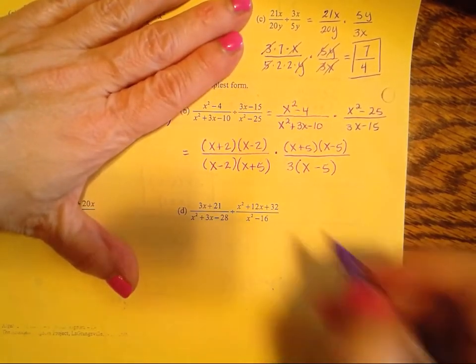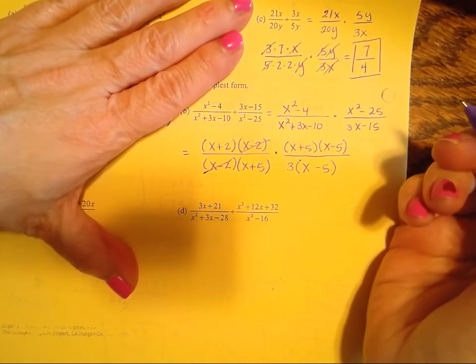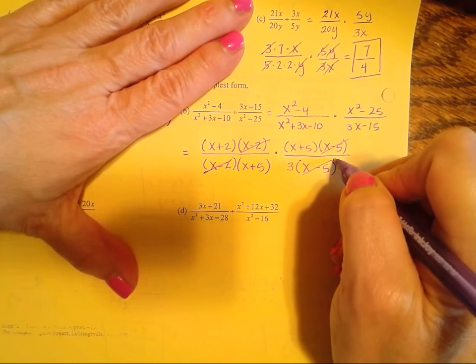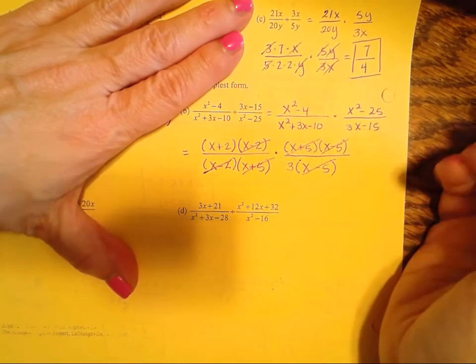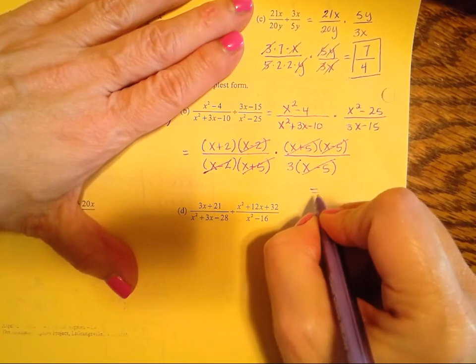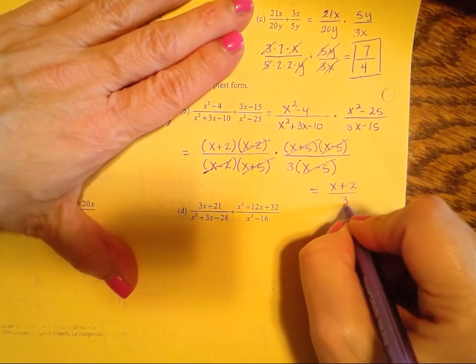Now we can cancel. X minus 2 cancels with x minus 2. X minus 5 cancels with x minus 5. X plus 5 cancels with x plus 5. And we're left with x plus 2 over 3.